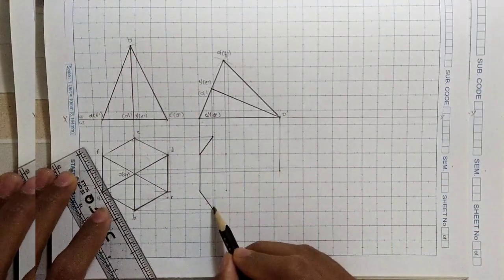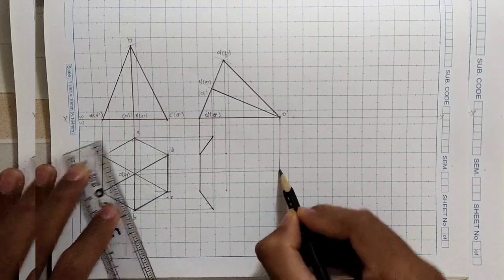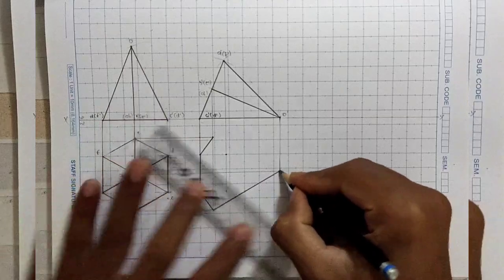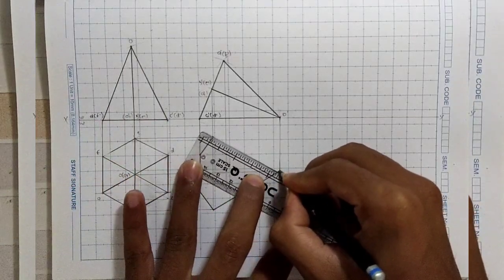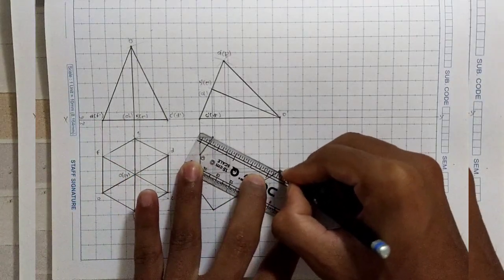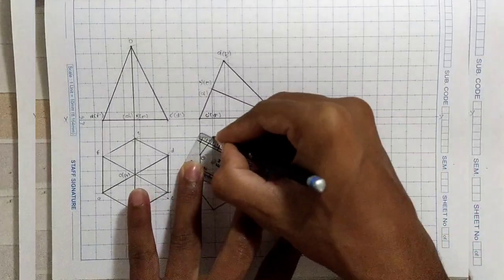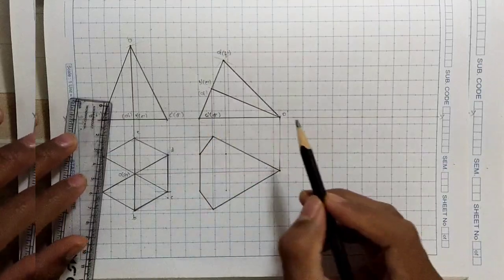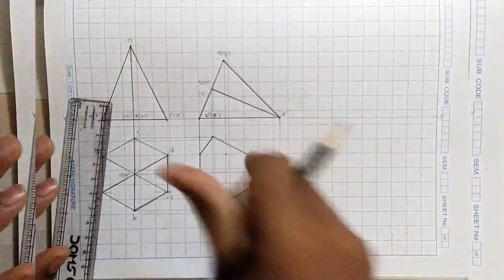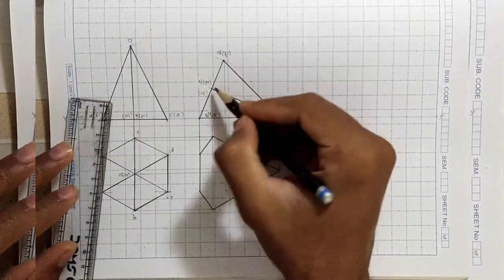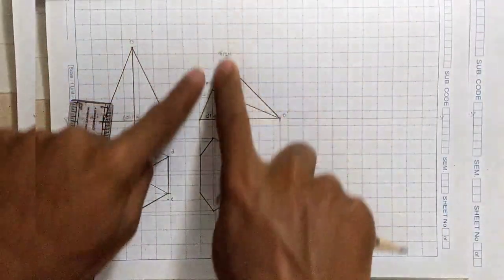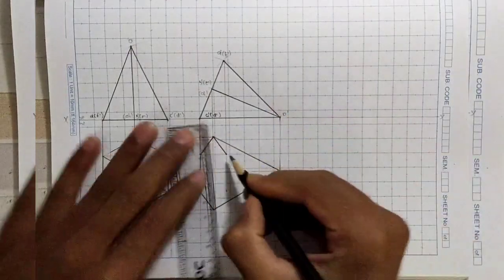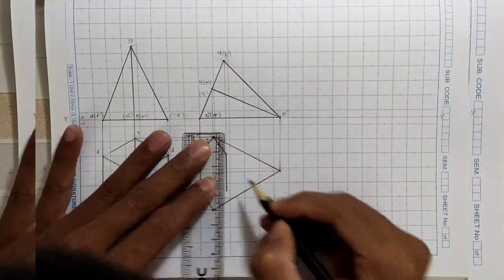Now see here, the first outline is always visible. You're seeing from the top, so this is visible. Since you're seeing like this, every edge is visible. See here, this is our view, this is visible, this is visible, so even this is visible.